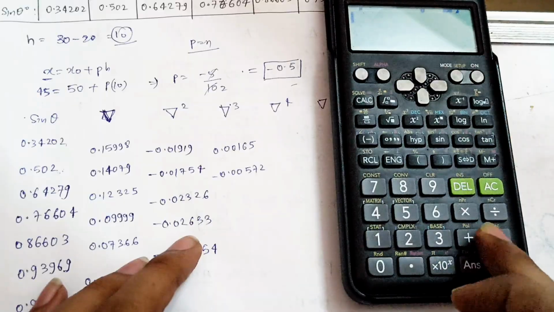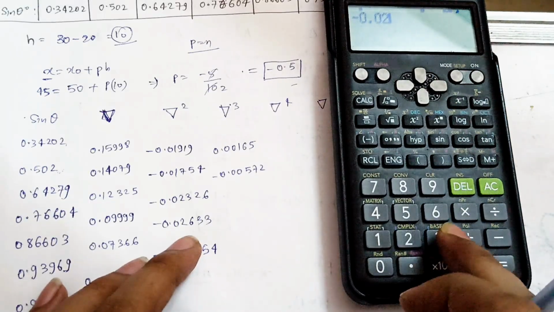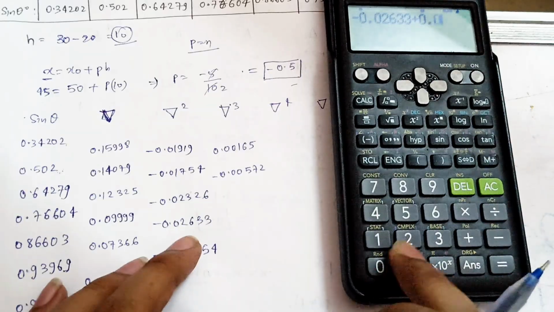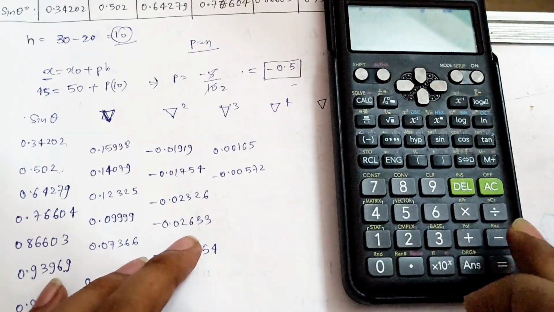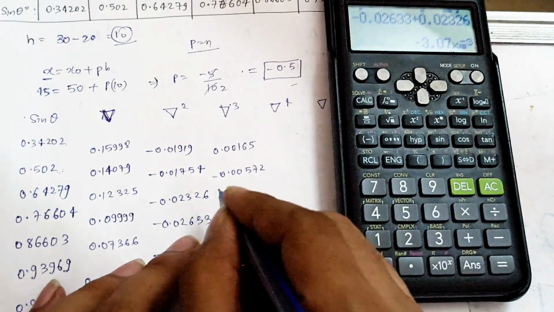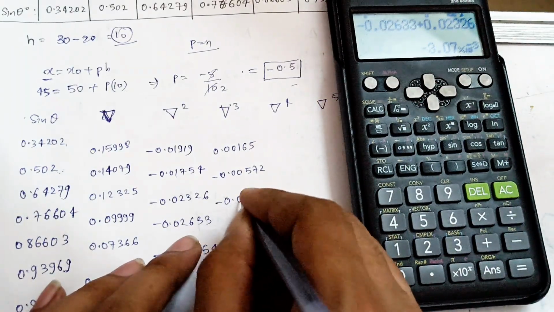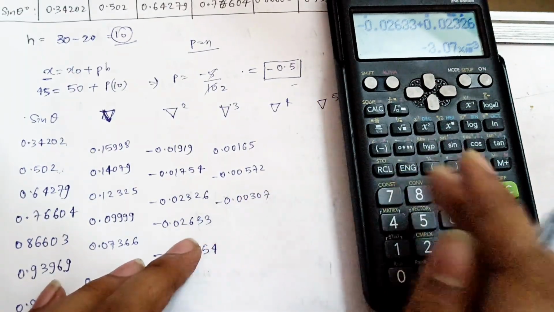Next one is minus 0.02633 plus 0.02326, that is equal to minus 3.07 into 10 to the power minus 3, that is 0.00307.